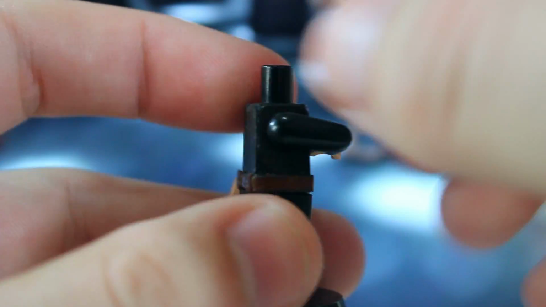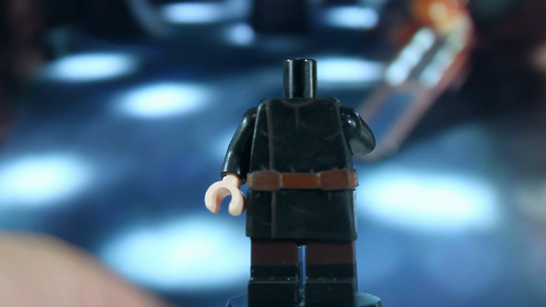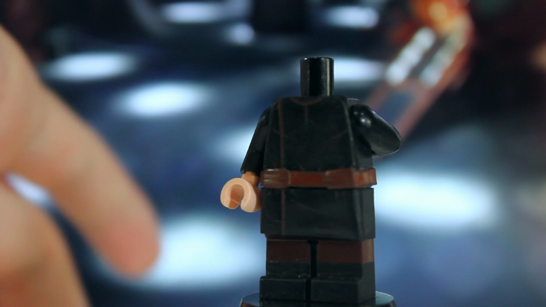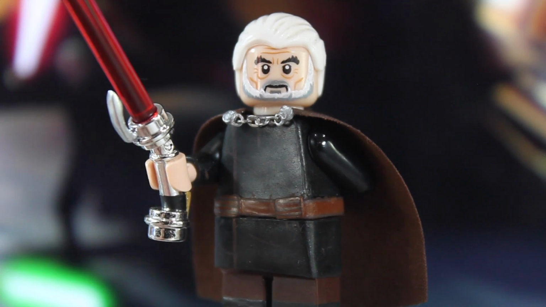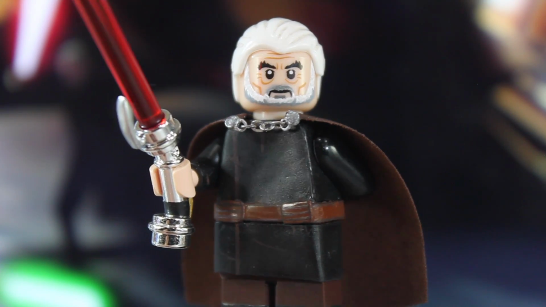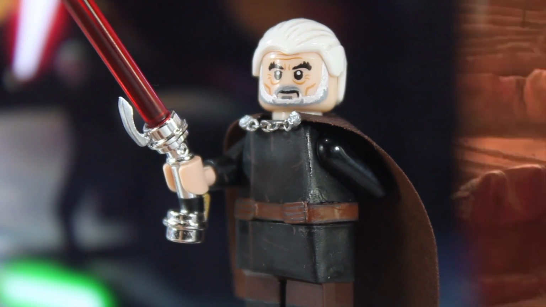I just move this hand so it's right. Peg that in right there. So now it looks like his arm is behind his back. Go ahead and plop the cape and the head back on so you guys can get a better look at him in his fighting pose. So there's a good look at that. So that's going to be it for Count Dooku. Let's go ahead and move on to the next figure.